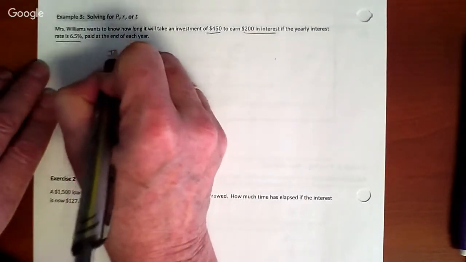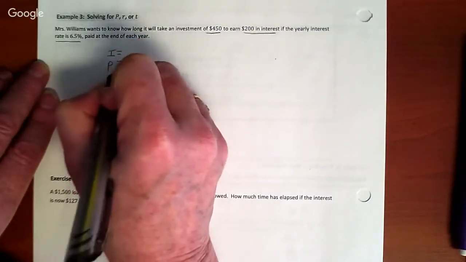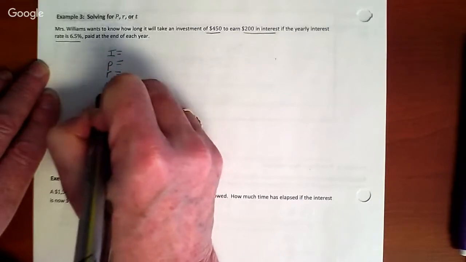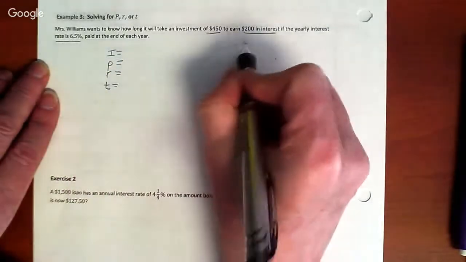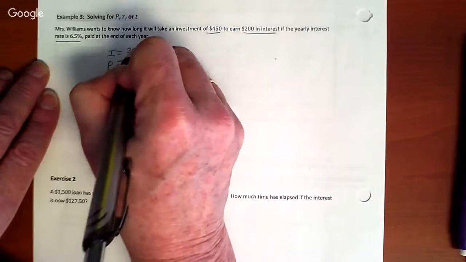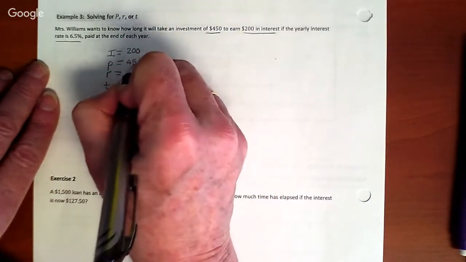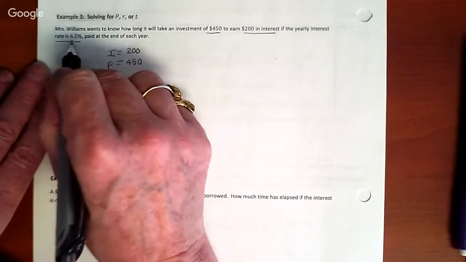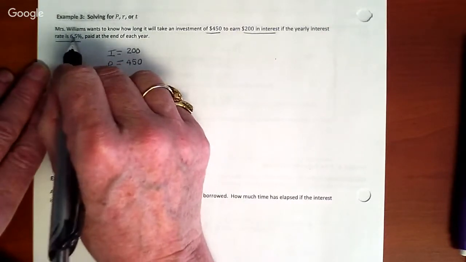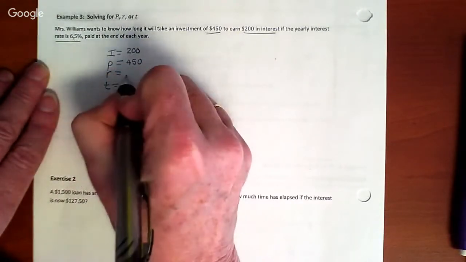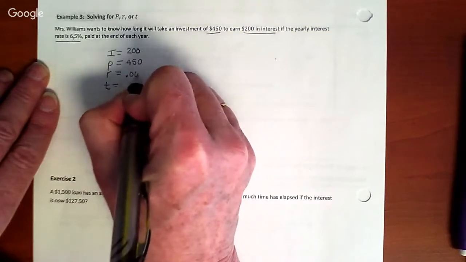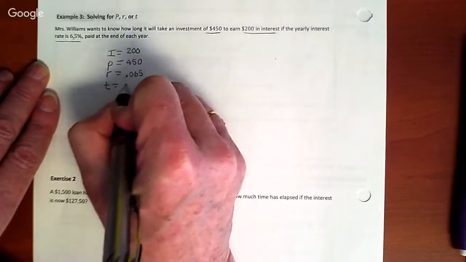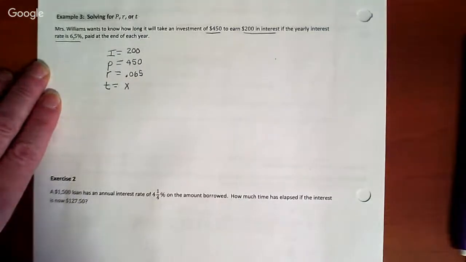Well, here it's a little bit different because what it's doing is it's giving us that interest. So that interest is $200. Our principal is $450. And we have a rate of 6.5%. Remember, when we move that decimal over 2, we get 0.065. And we need to find T.